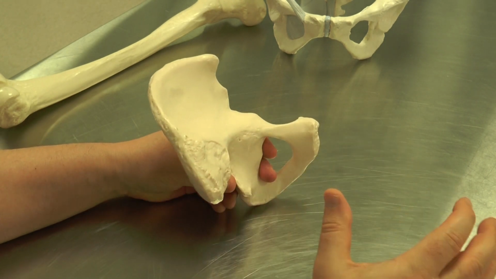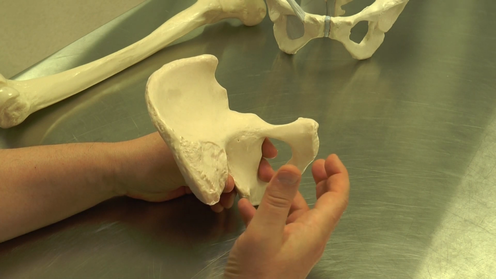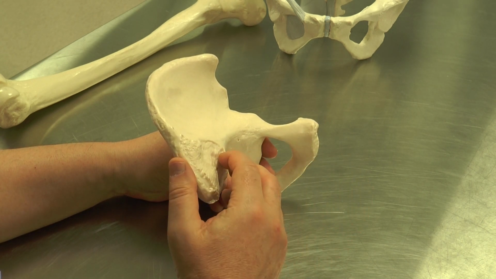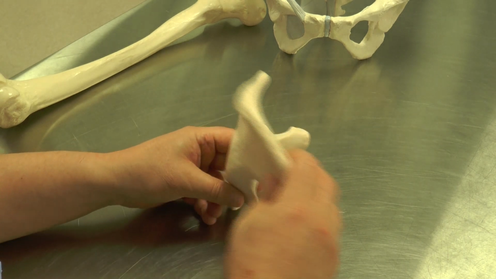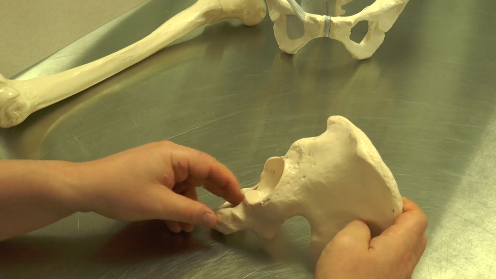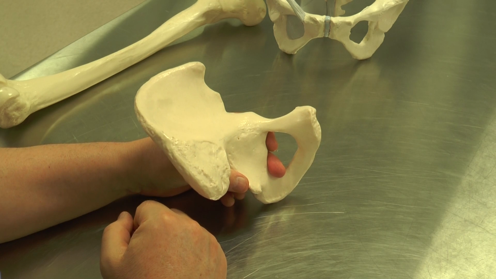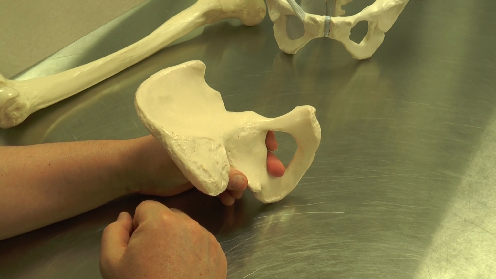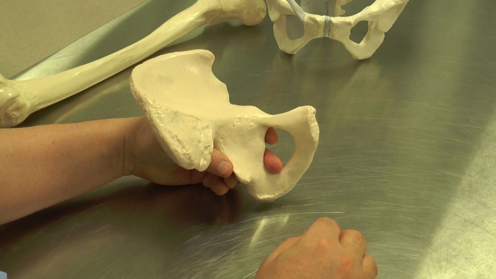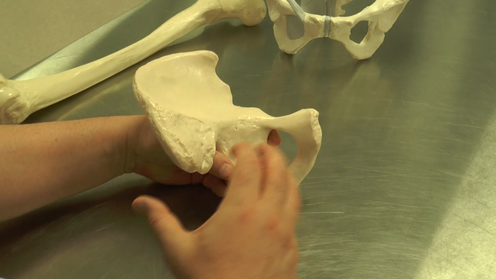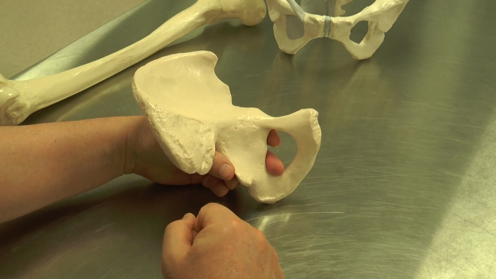So we have two pelvic bones, and they unite with each other and basically form the whole pelvis. So this is how it sits in the human body. This is the anatomical position, and like I said, it is formed by three different parts of bone that come together and form this.